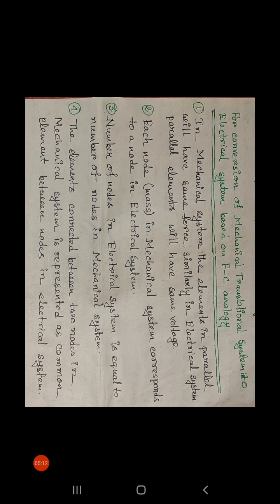Now come to the third point. The number of nodes in the electrical system is equivalent to the number of nodes in the mechanical system. That means the number of mass elements in the mechanical system will give you the information about the number of nodes in the electrical system. Clear?